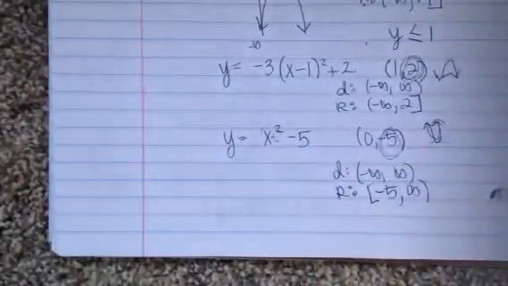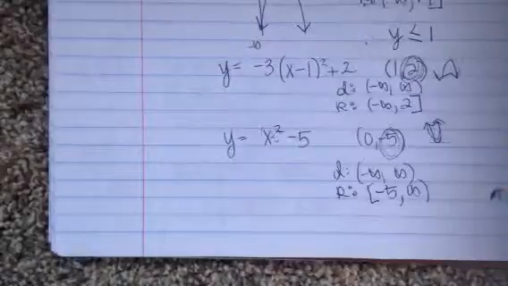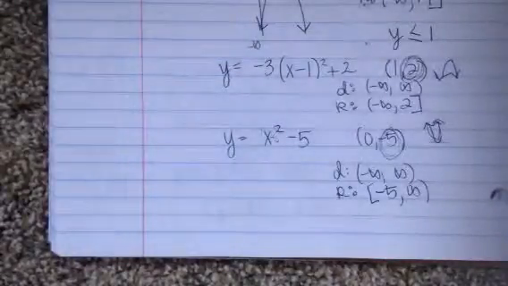Okay, I hope that that helps. I know that range and parabolas is hard to understand. Domain and range at all, that just takes a while to get used to.